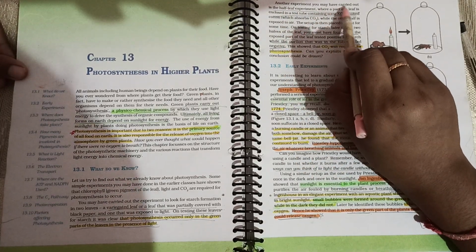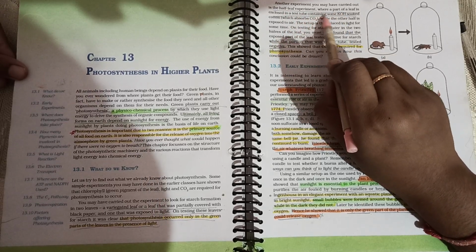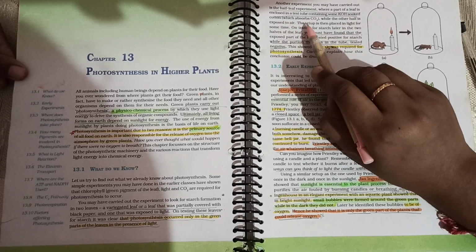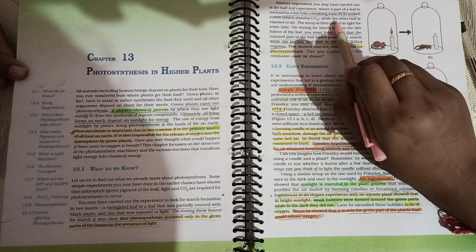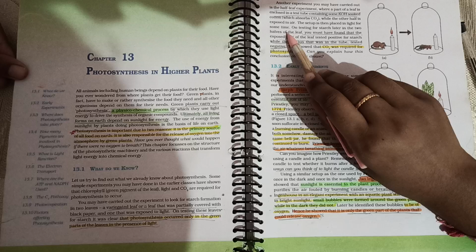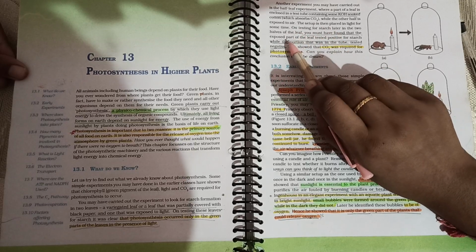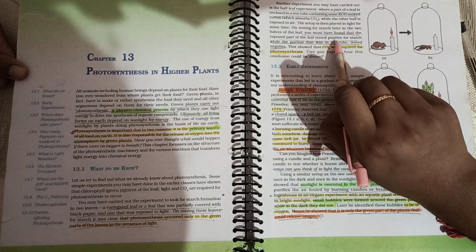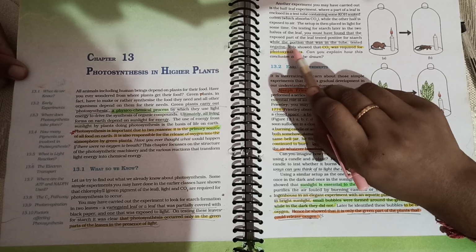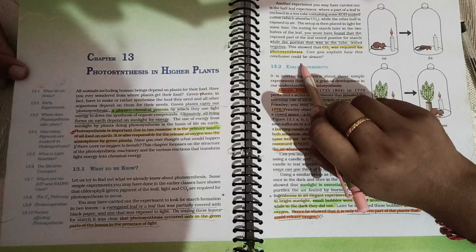Another experiment you may have carried out is the half-leaf experiment, where a part of the leaf is enclosed in a test tube containing some KOH-soaked cotton, which absorbs CO2, while the other half is exposed to air. This setup is then placed in light for some time. On testing for starch later in the two halves of the leaf, you must have found that the exposed part of the leaf tested positive for starch, while the portion that was in the tube tested negative. This showed that CO2 was required for photosynthesis. Can you explain how this conclusion could be drawn?